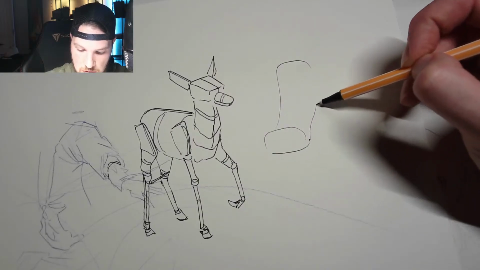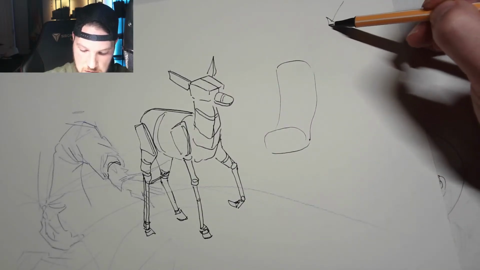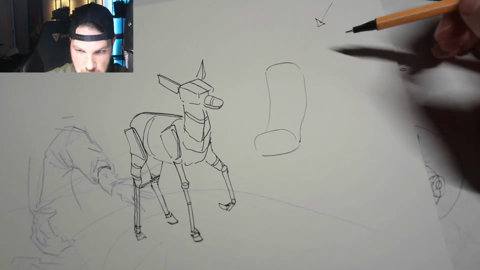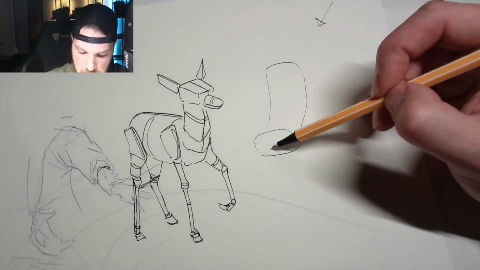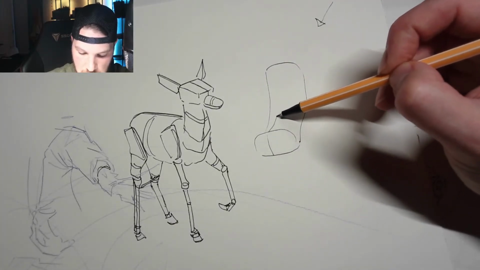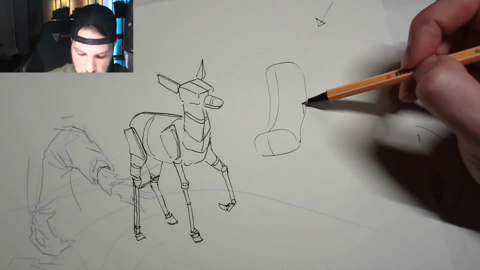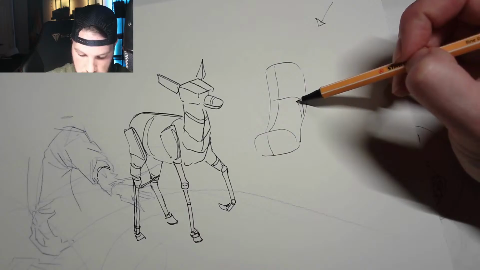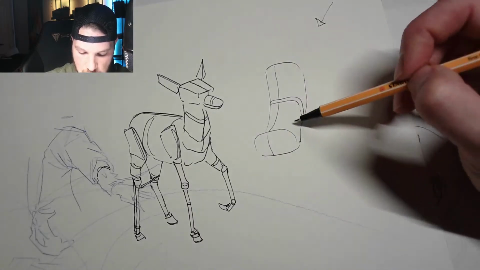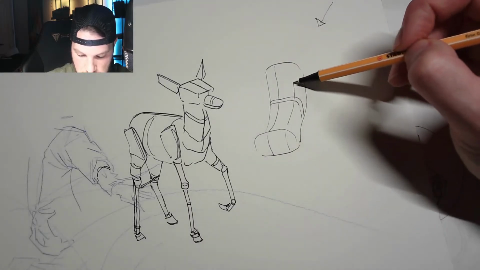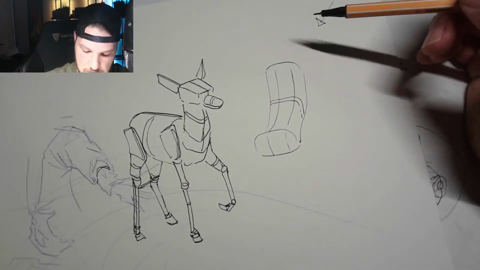So here I am drawing a base for a rhino head. Just very lightly, that initial shape and form. It's slightly like a modified box, I would say. Like this.